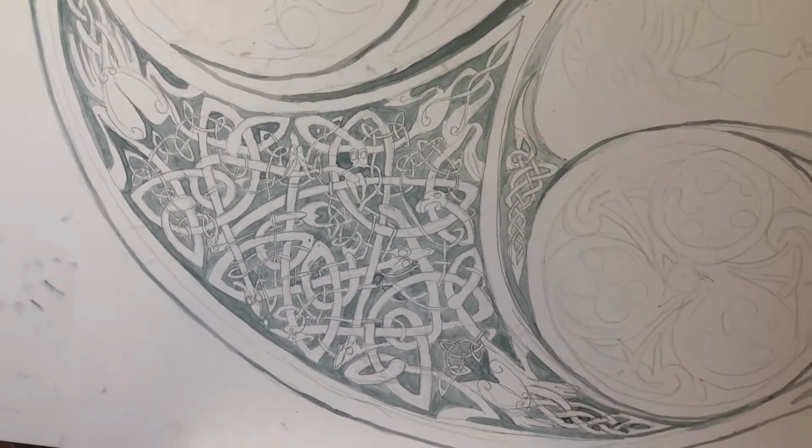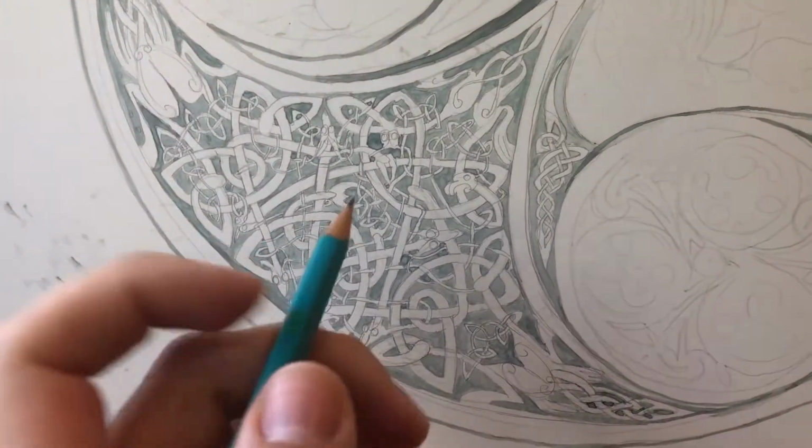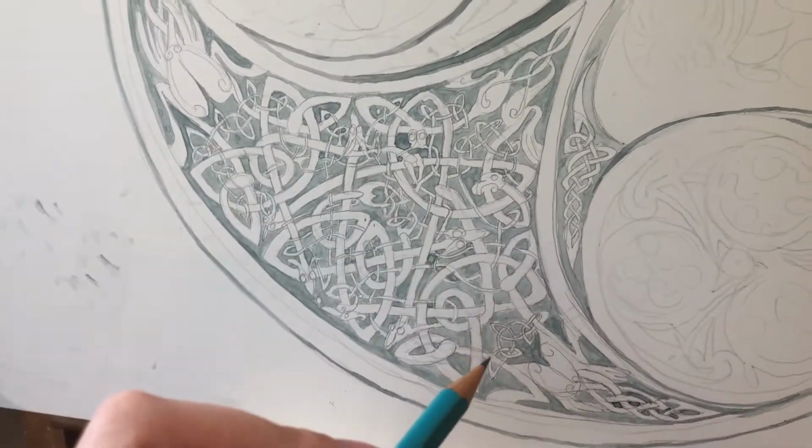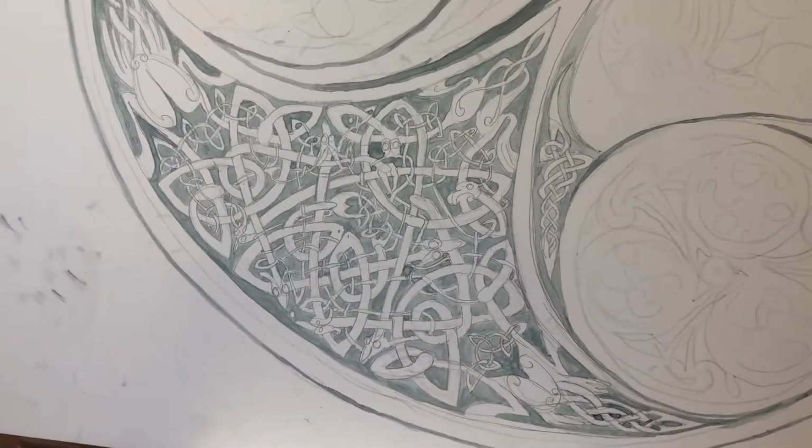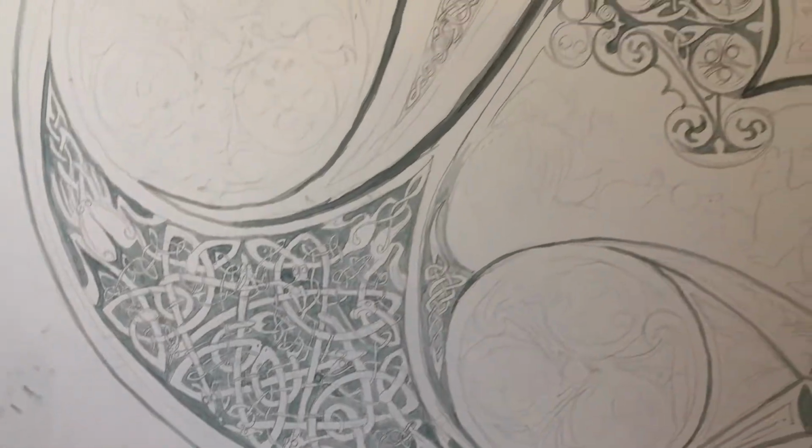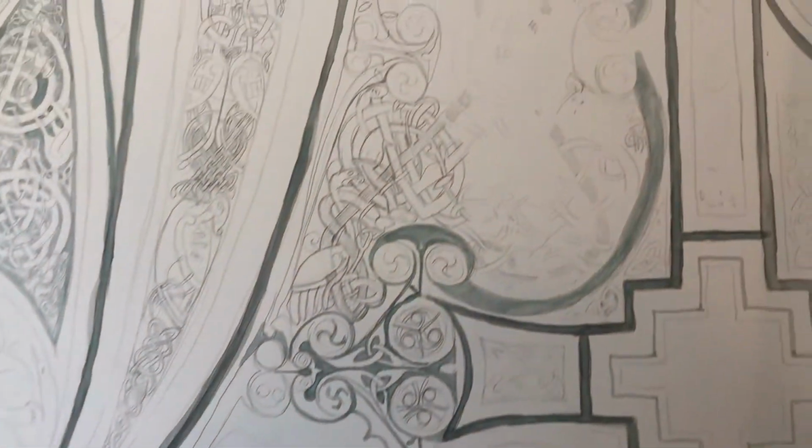mathematically. I tried one time when I was in high school to figure out some of the math behind building Celtic knots and quickly got into knot theory, which is really advanced mathematics, at least compared to the algebra and calc that I was doing.